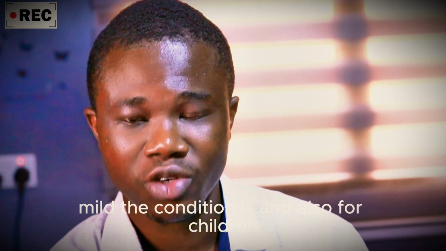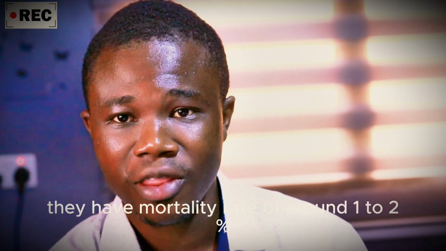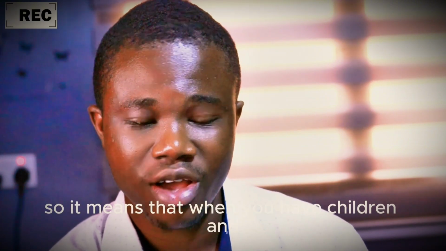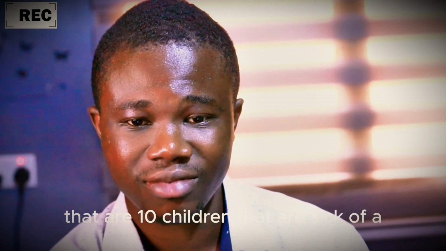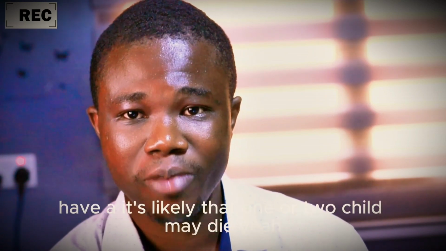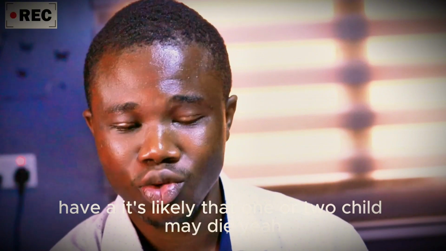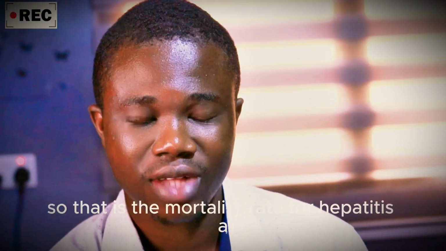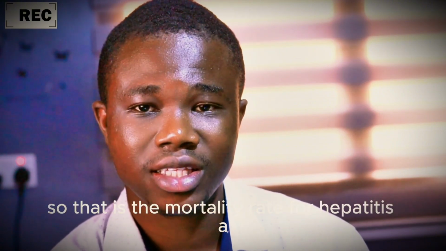And for children, the mortality rate is around 1 to 2%. So it means that when you have 10 children who are sick with Hep A, it's likely that 1 or 2 children may die. So that is the mortality rate for hepatitis A.